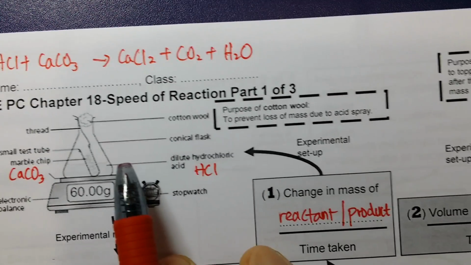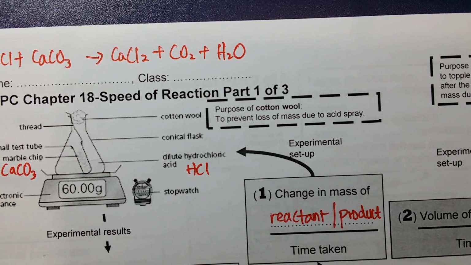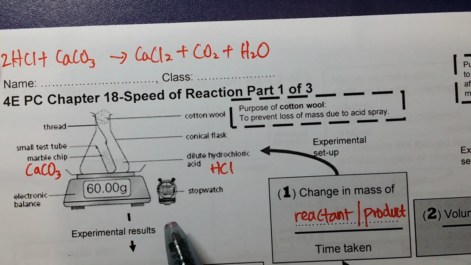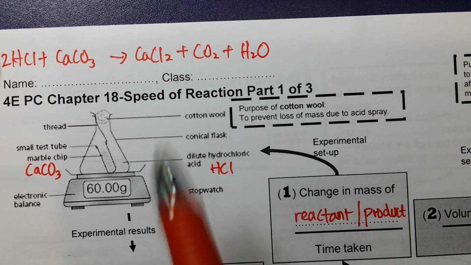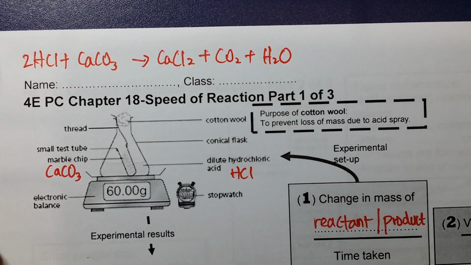So we do not want any loss of mass due to the acid spray, which can affect the accuracy of the experiment, and that is why we have to always put a cotton wool here. The whole idea is we only allow carbon dioxide to escape through the flask. We do not want other reactants or other products to escape through it.